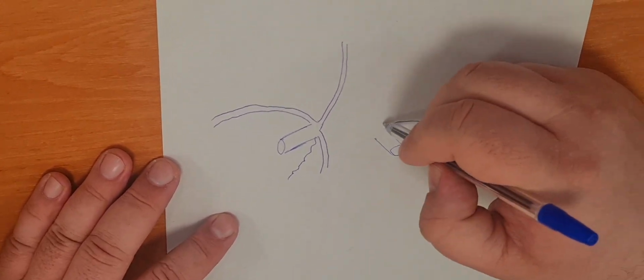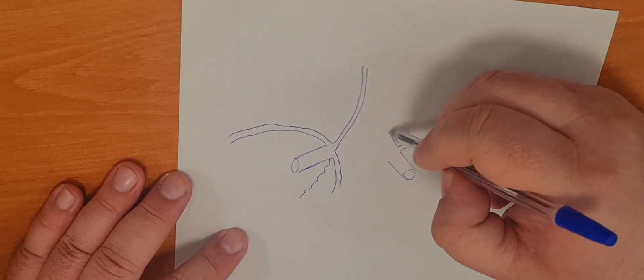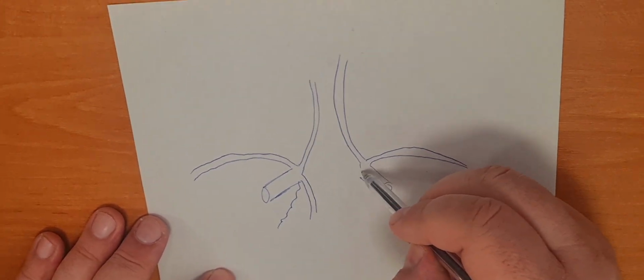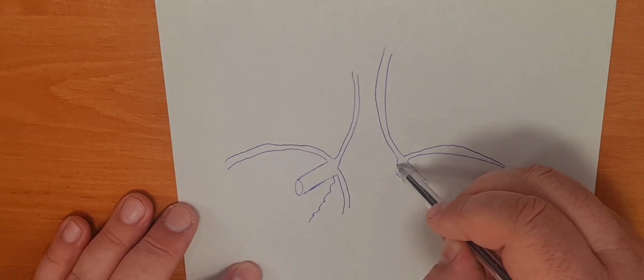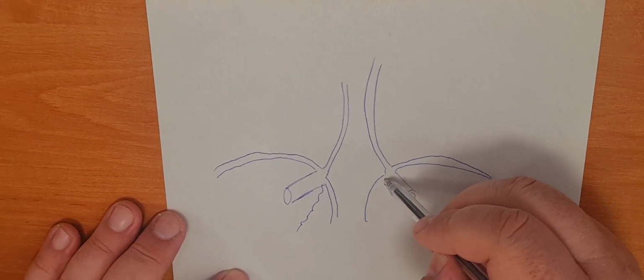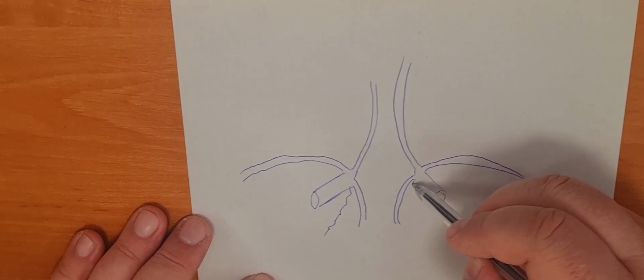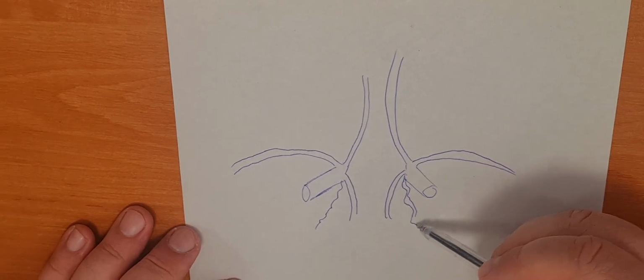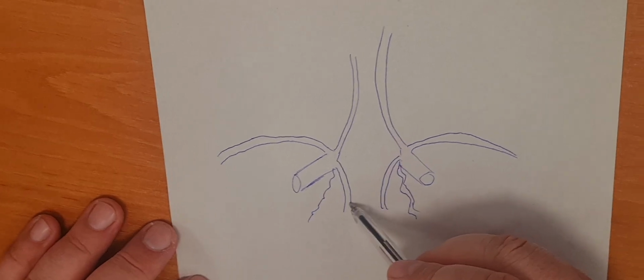Maybe in your manual it is arteria choroidea posterior. That is correct, it is a correct name.